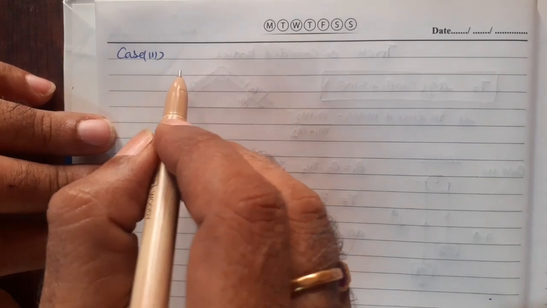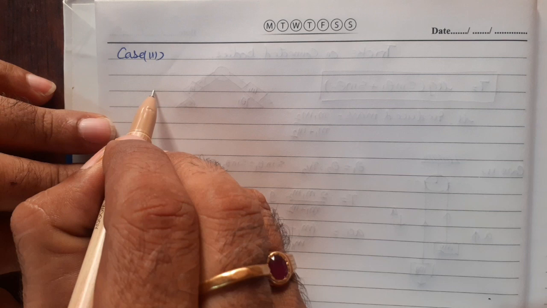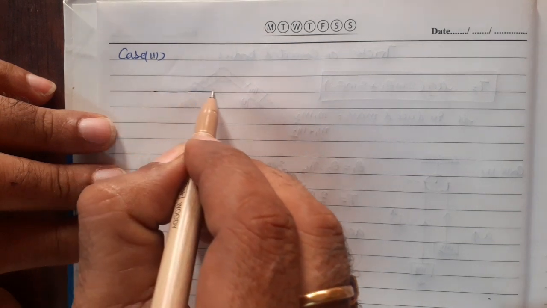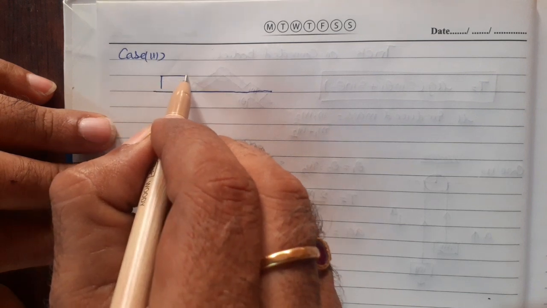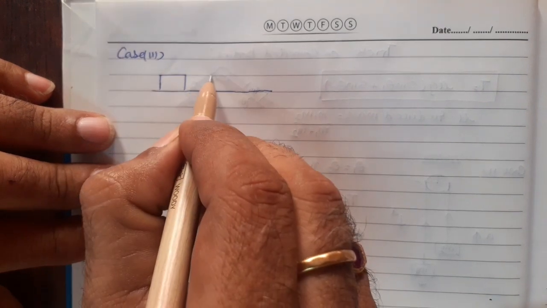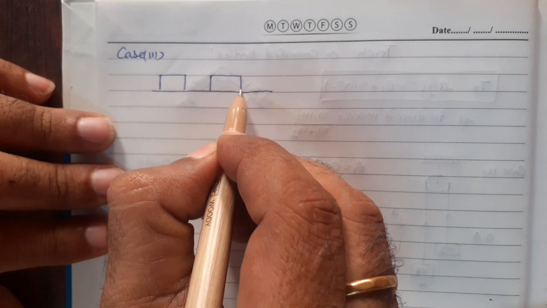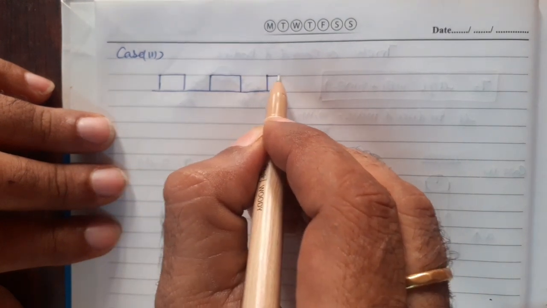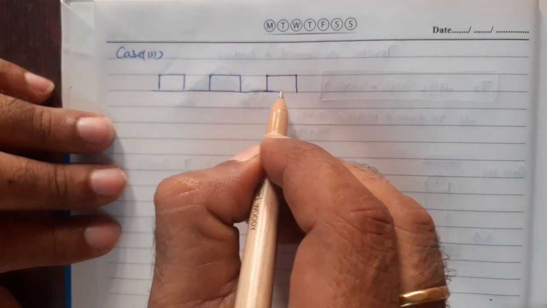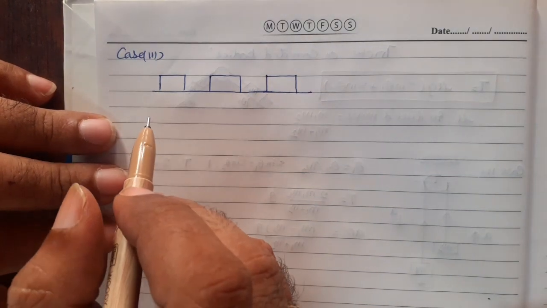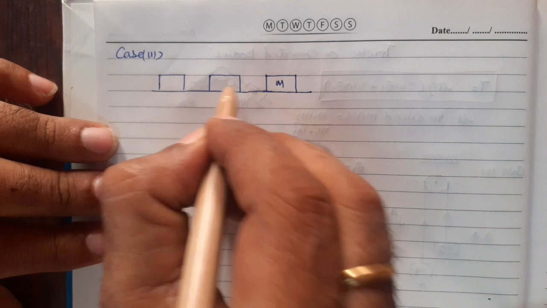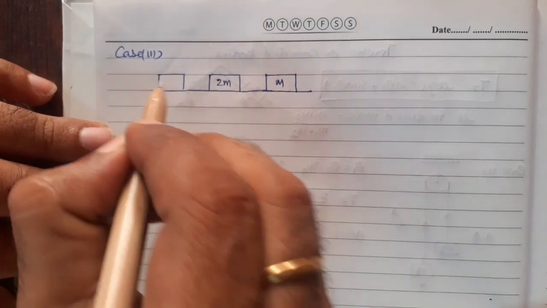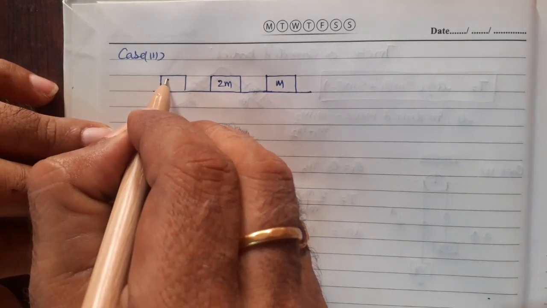Case 3. Now this is a different case. This is the surface on which three bodies are placed. This is one body, this is the second body, and this is the third body. These are the three bodies, and the masses are m, 2m and 3m.